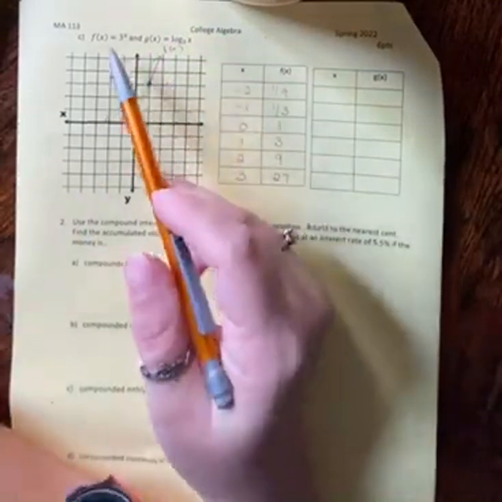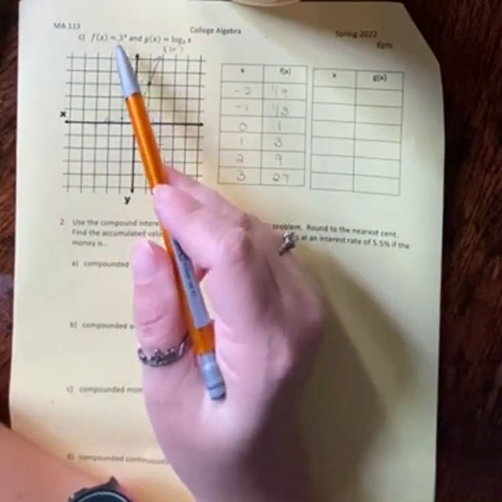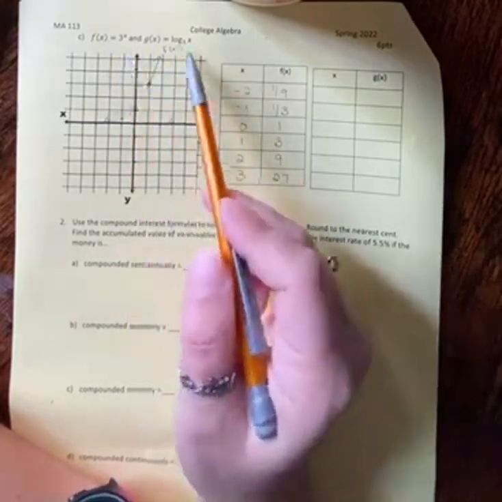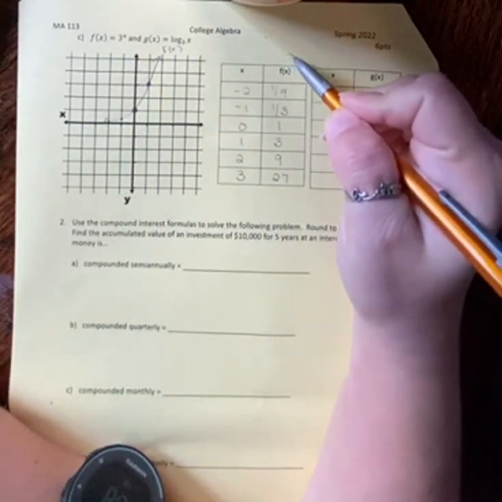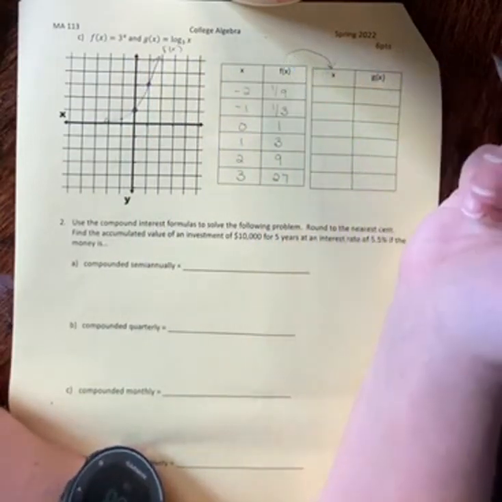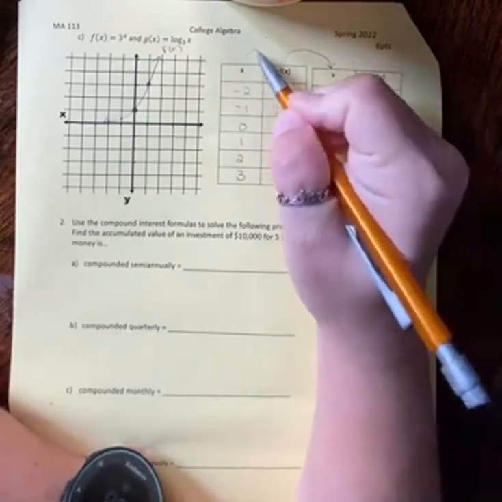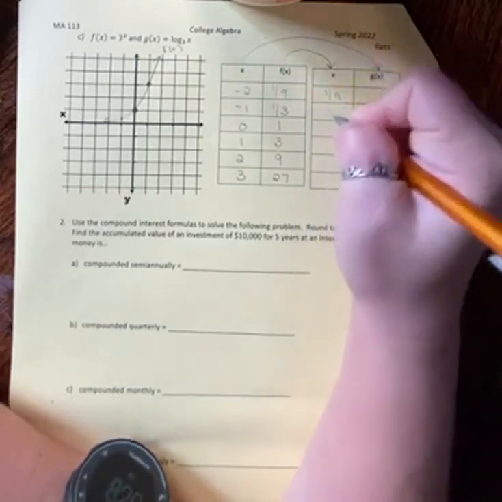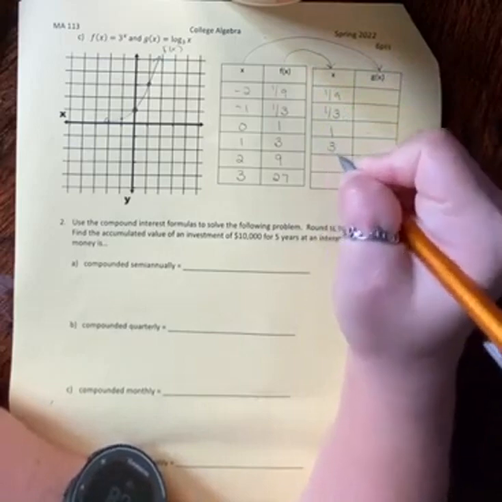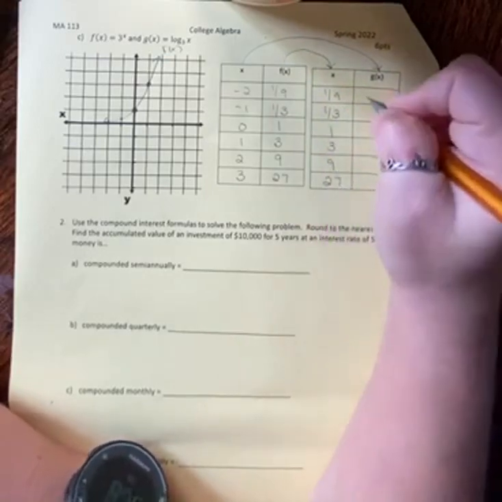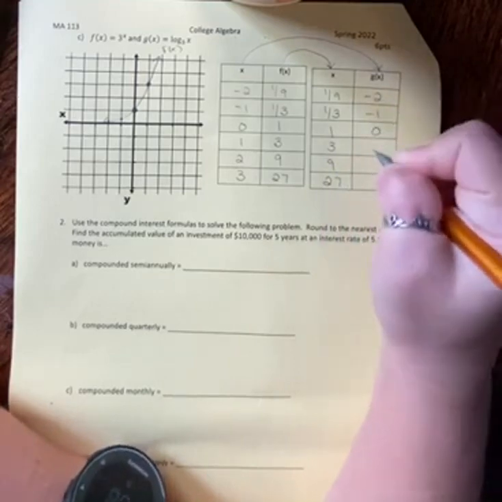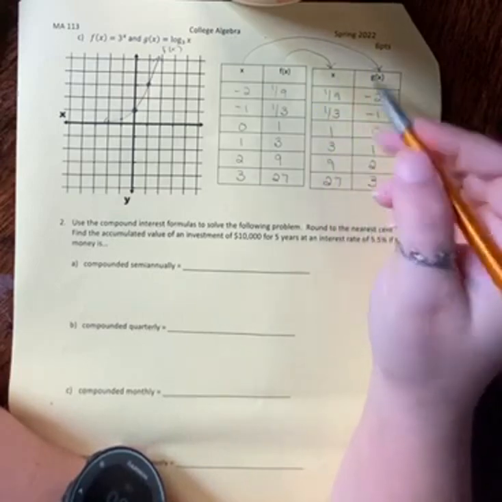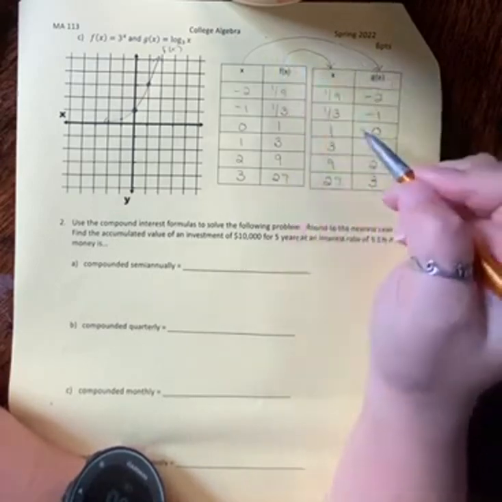Now, hopefully you remember that if you have an exponential with the same base as a log, then what you do is you flip-flop your x's and your y's. So that means my f of x becomes my x for my g of x, and my x becomes my g of x. So that means my x is 1/9, 1/3, 1, 3, 9, and 27. So then my g of x is -2, -1, 0, 1, 2, 3. So now I can graph these, and I didn't really have to compute anything because all I do is flip-flop my x's and my y's.